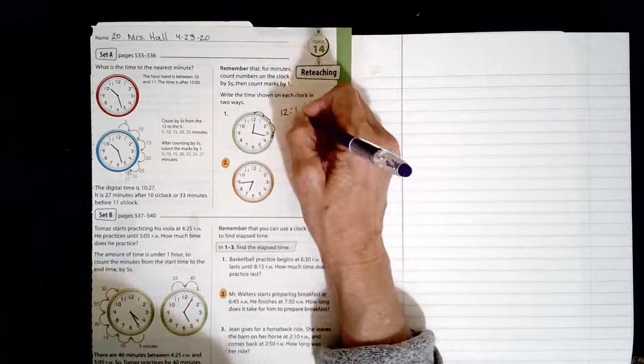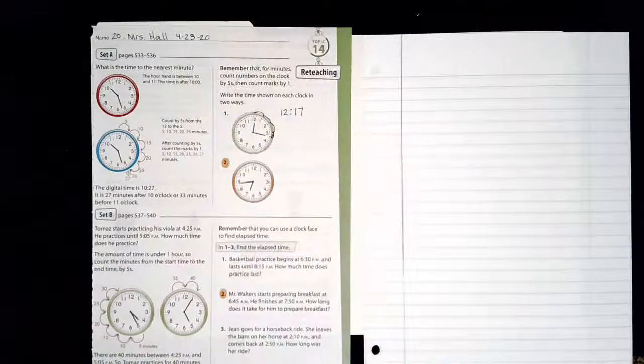So the time is 12:17. Now it tells us to write the time in 2 ways. So what's another way that we could write this time?